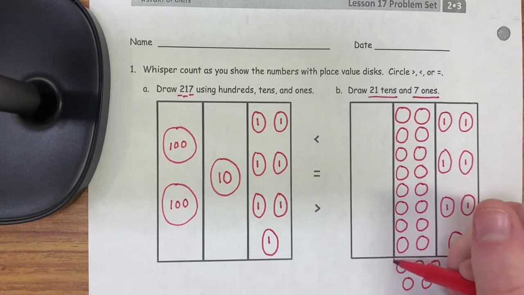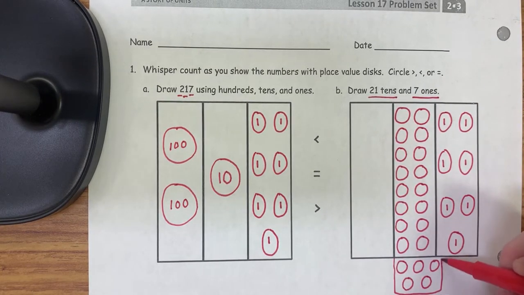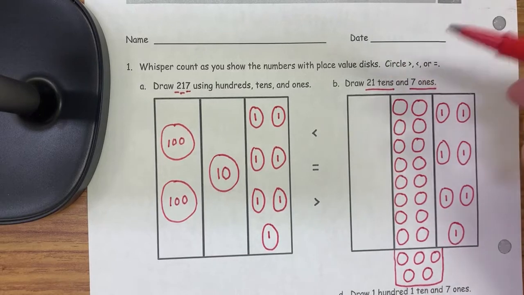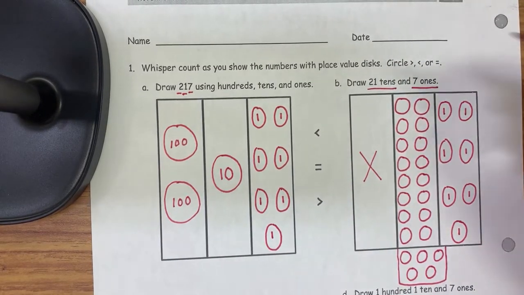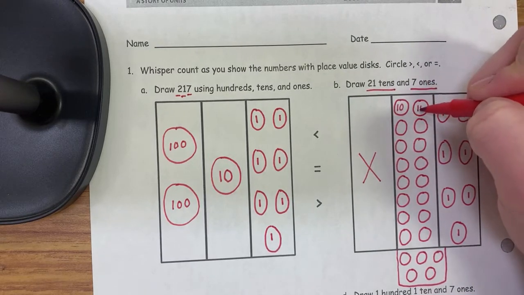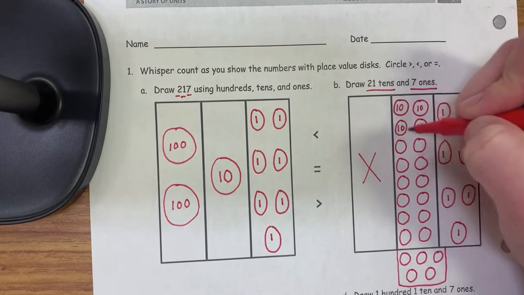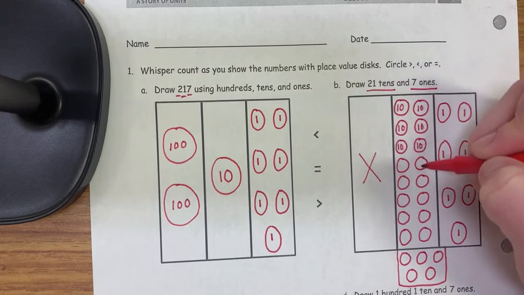So we're just going to kind of extend our box here. And we don't have any hundreds, so we know we're not going to put anything into here. So we know that each of these circles is going to represent 10.